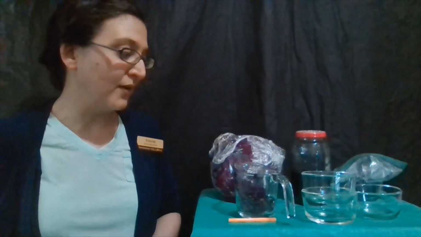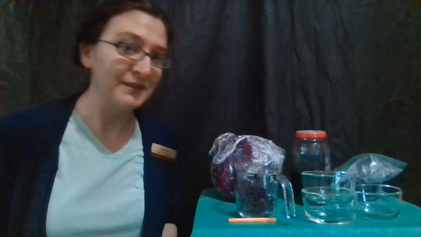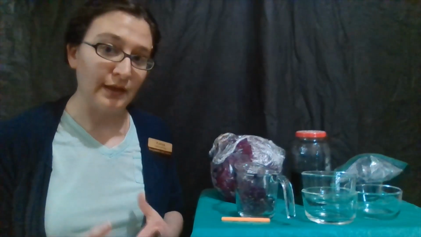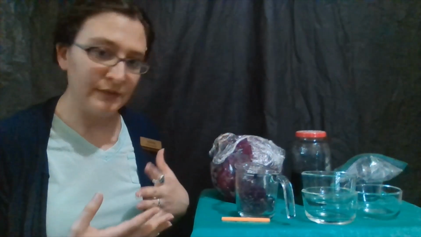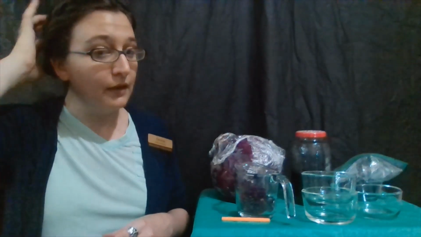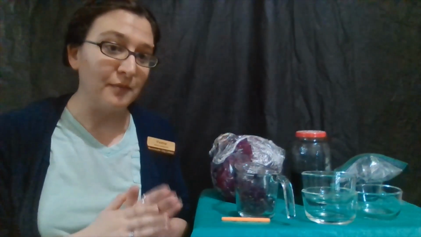So for our craft, I'm doing a little bit of an experiment within our experiment. For anyone who wants to do this at home, I have set up a little bit more of an experiment to see if we can make this a little bit safer for you guys at home, and see what works better. So first off, we have some red cabbage.